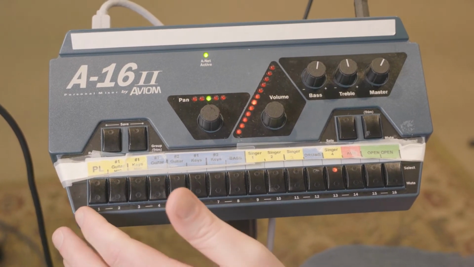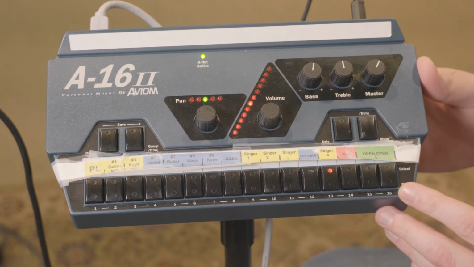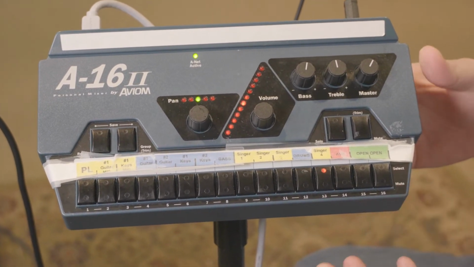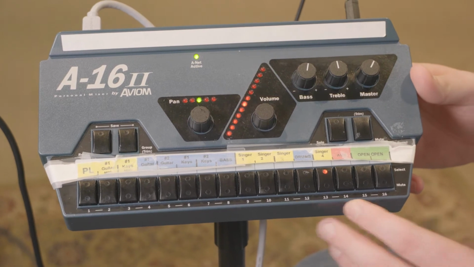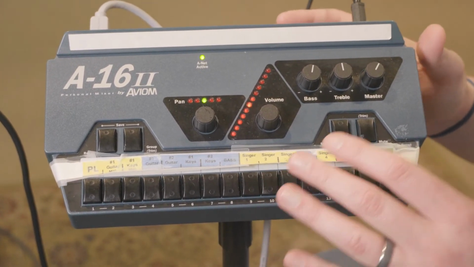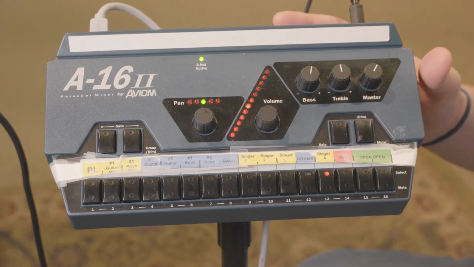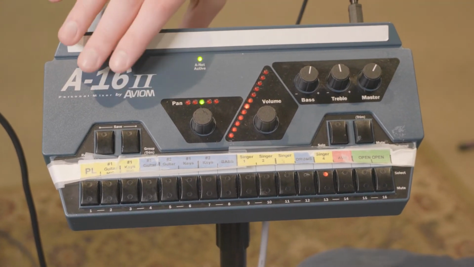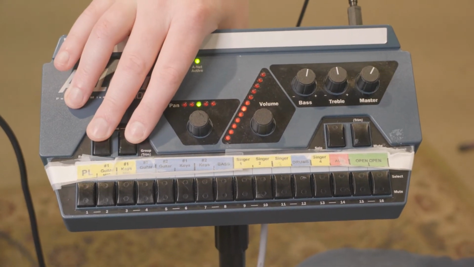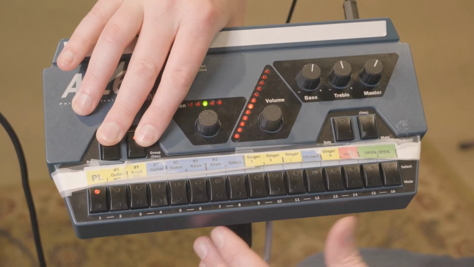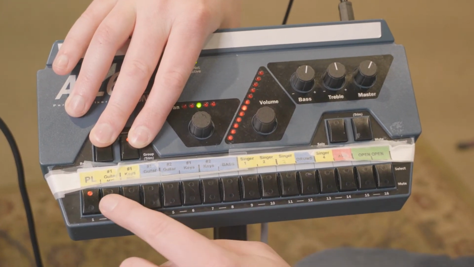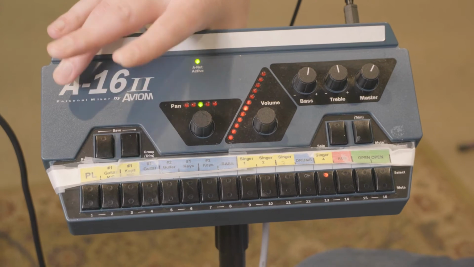To save, you have 16 options, 16 slots to save to. So for this example, I'm going to save my settings to slot 2. So I've got everything dialed in, set the way I want it to. Now all I have to do is hold down the recall and group button. Lights will start blinking. Select the channel slot you want to save it to, and let go of the two buttons.